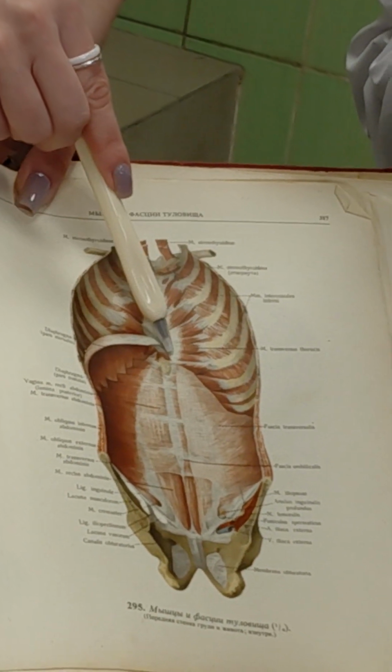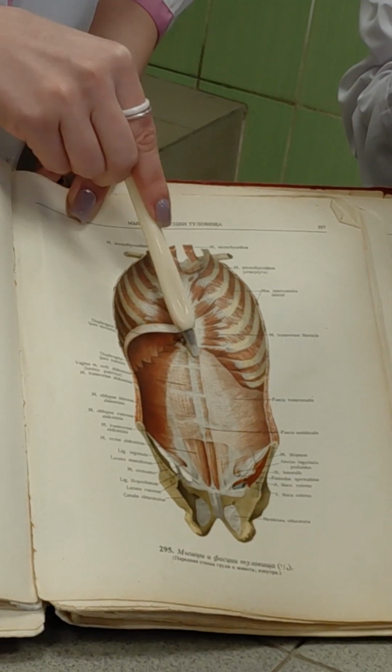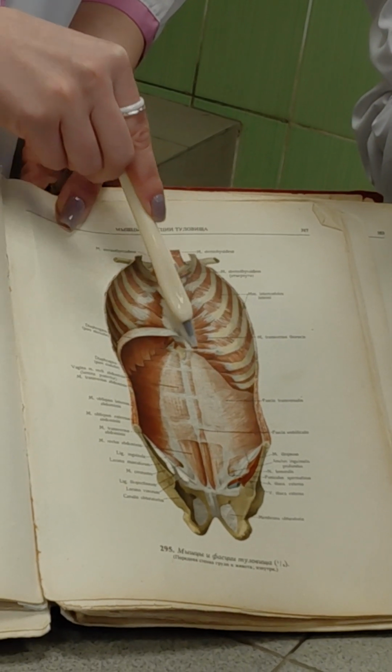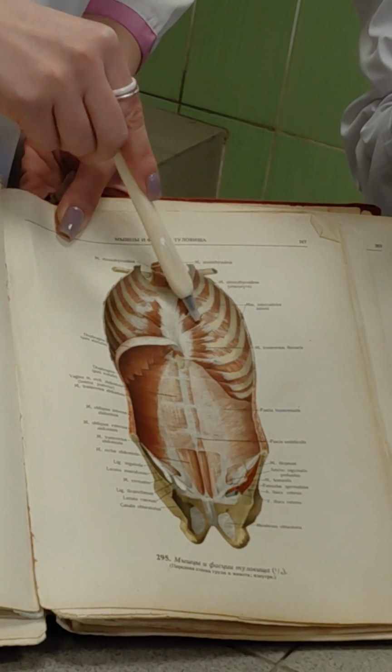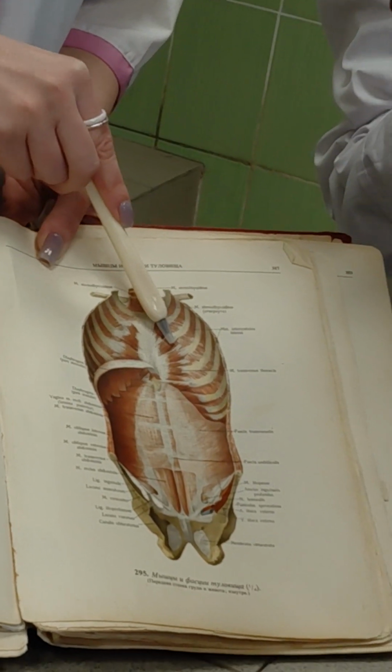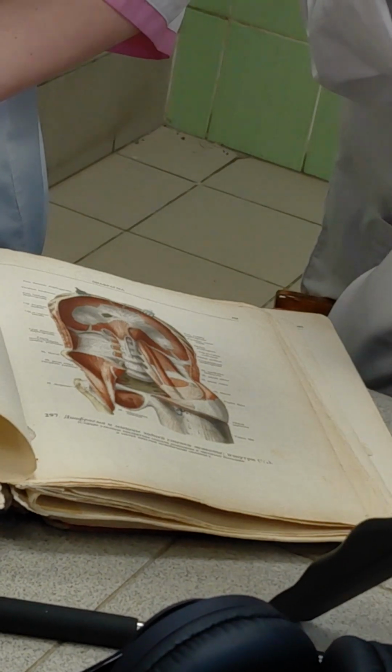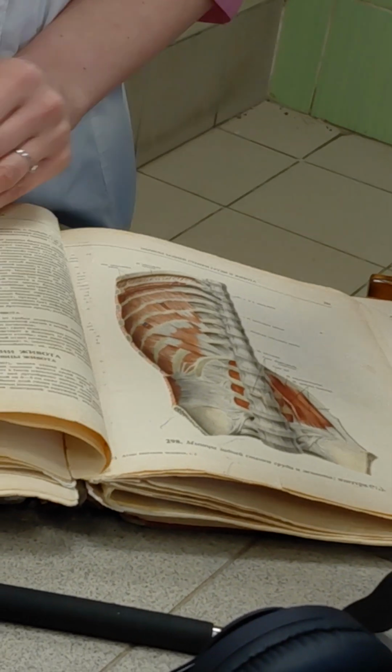This muscle begins at the level of the xiphoid process and sternum and attaches to the inner surface of the true ribs. It does not have a motor function, it only supports the chest wall. And the last muscle, musculus subcostalis.